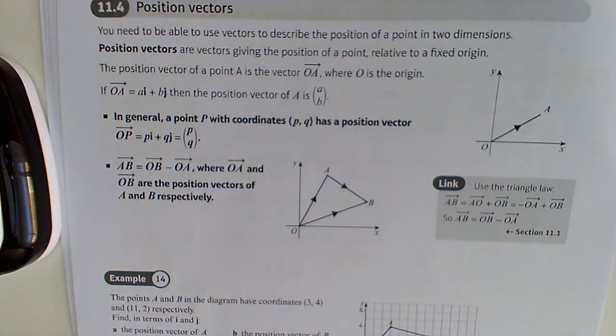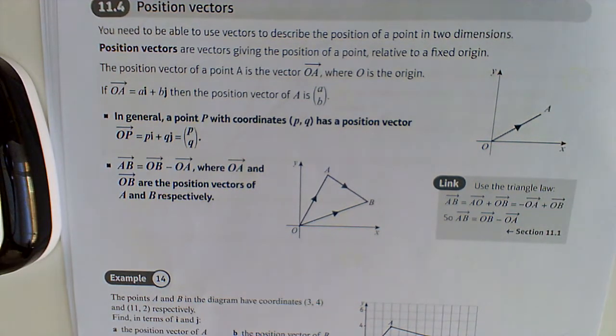Okay, what's happening, everyone? Today's lesson, which hopefully, fingers crossed, will be the very last one that we do remotely like this via video before we come back into school next week. This is on something called position vectors.